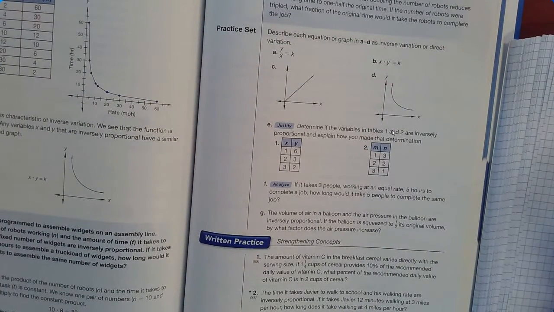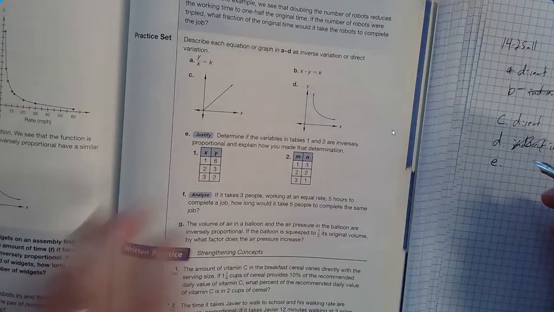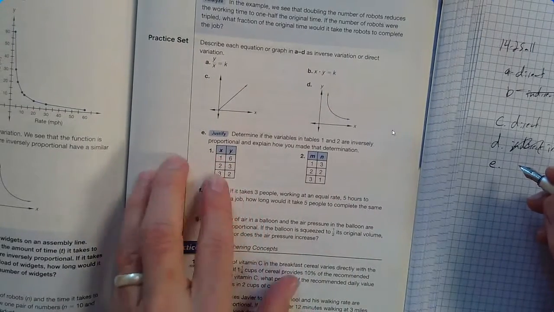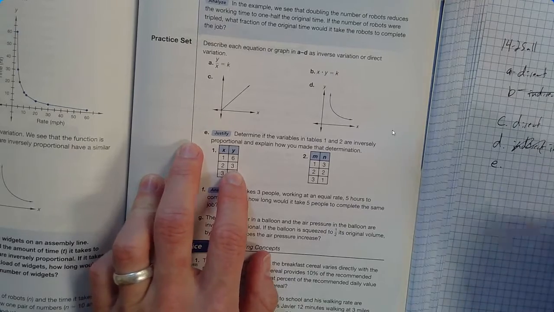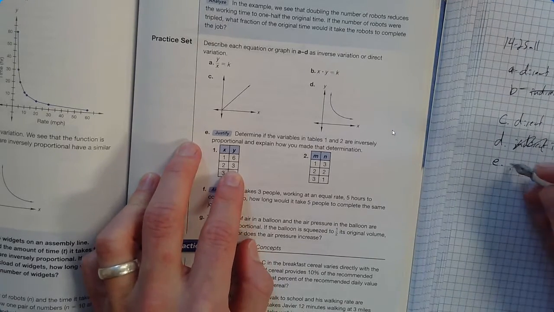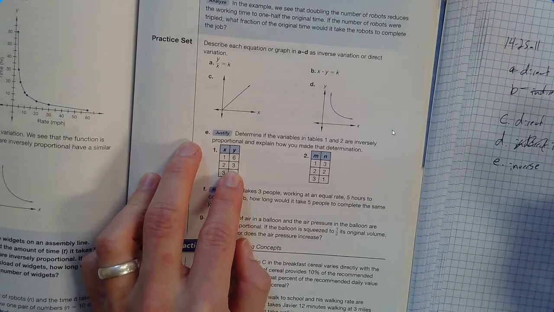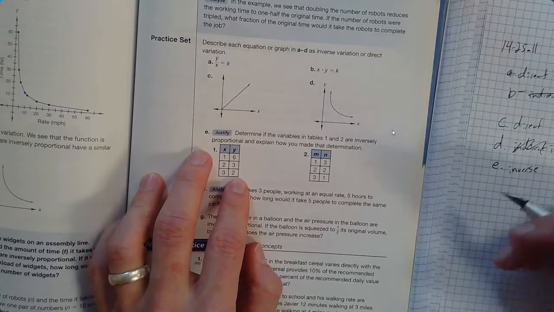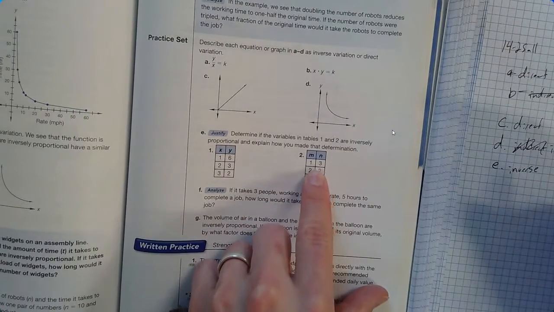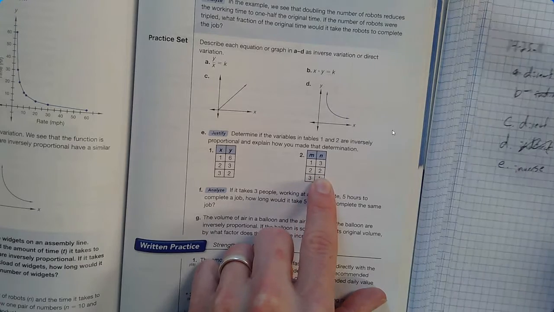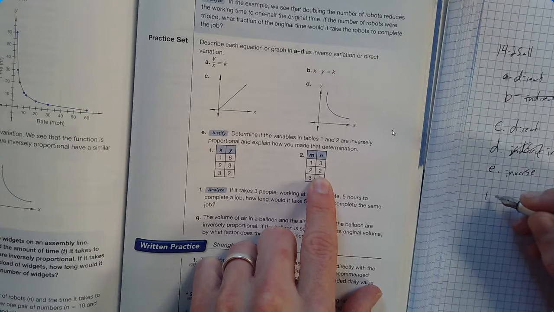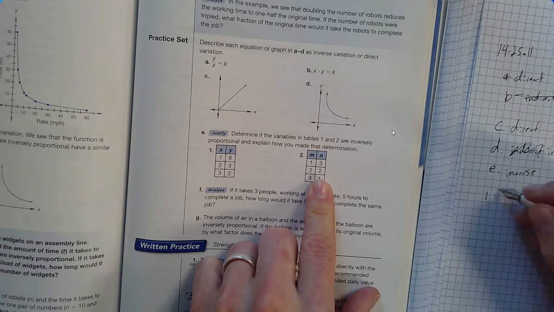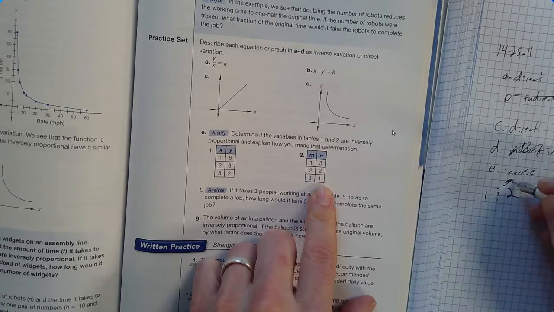E, determine if the variables in tables 1 and 2 are inversely proportional. So if this 1 to 6, now that one's gotten bigger, that's gotten smaller, boom, inverse. If one gets bigger and the other gets smaller, it's an inverse. That's as easy as it gets. 1 and 3, that got bigger, that also got smaller, so inverse. So 1 and 2 are both inverse.